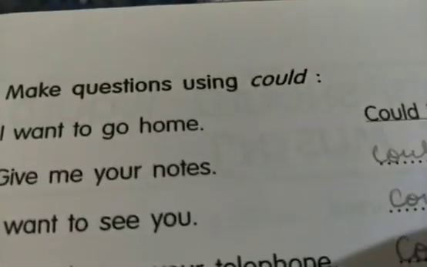In this chapter, we'll see question number 4. I want to go home. So when I use could: could I go home? And put a question mark. Give me your notes. So could you give me your notes? Like this you will do.